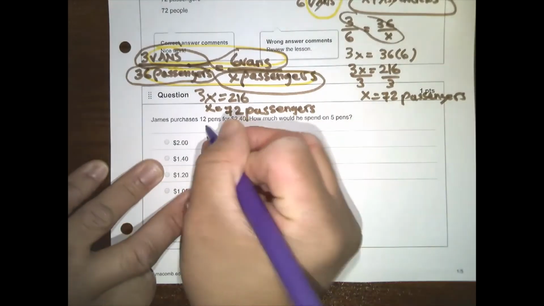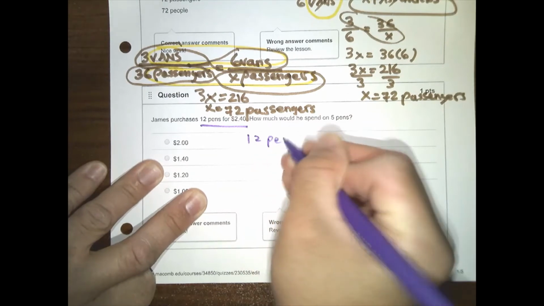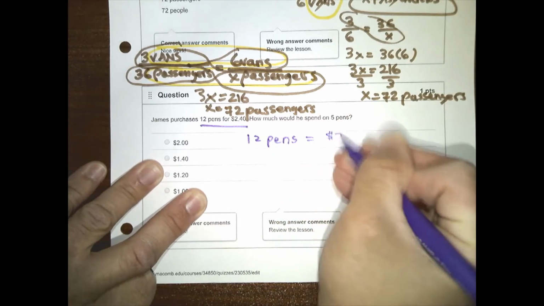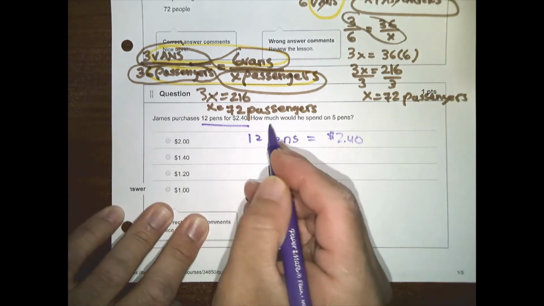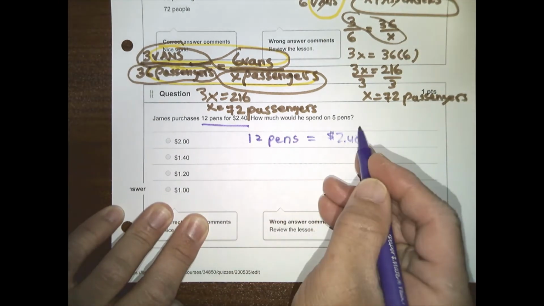All right, let's try again. James purchases 12 pens for $2.40. So how much would he spend on 5 pens?